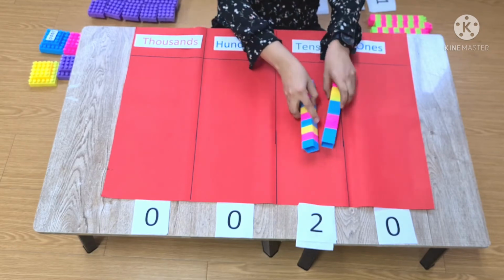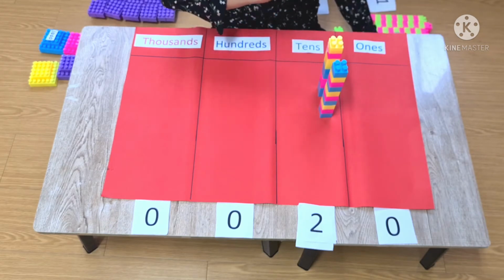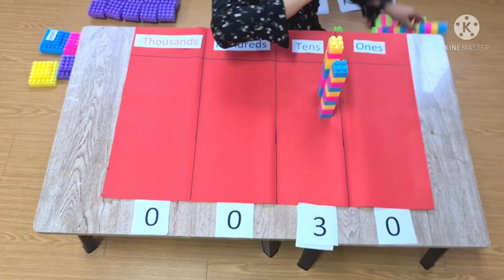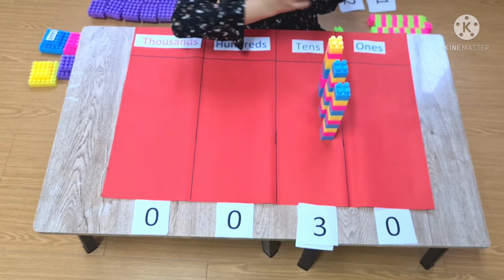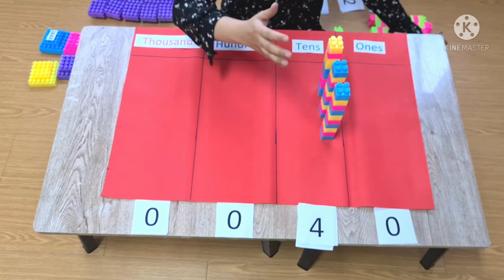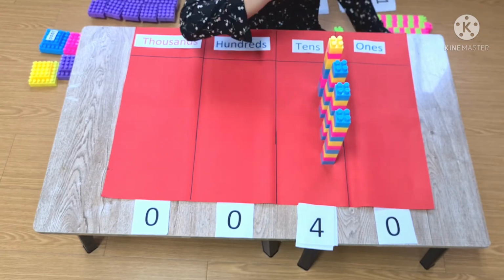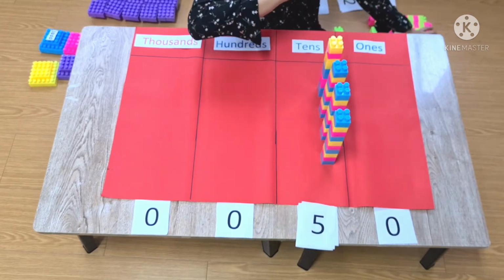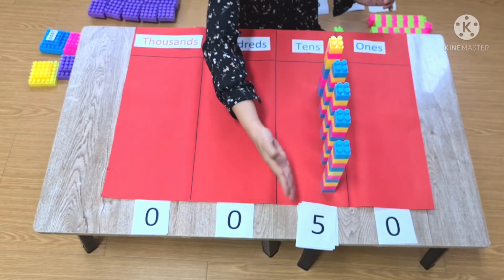2 means 20. Then when we put 3 in tens, it means 30. We put 4 in tens means it's 40 blocks of cubes. When we put 5 in the tens, it means we have now 50 blocks of cubes.